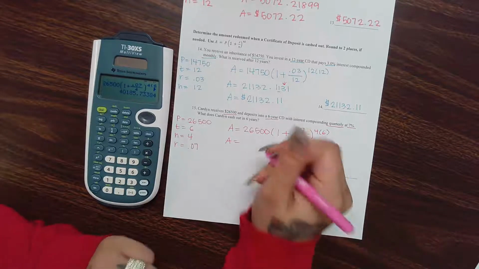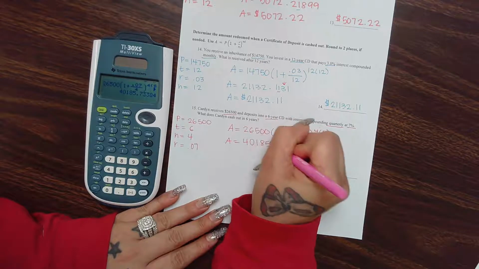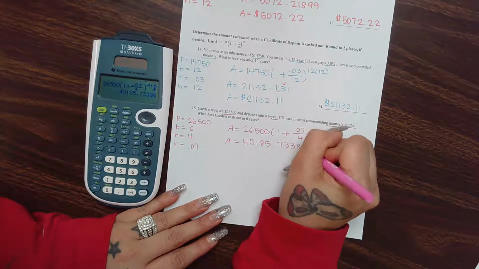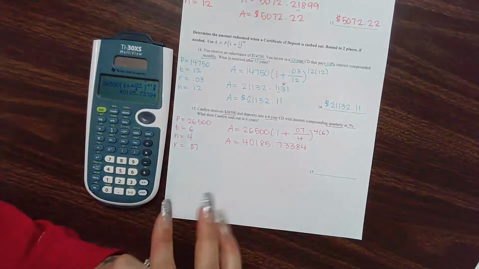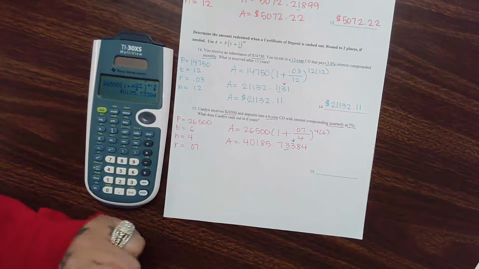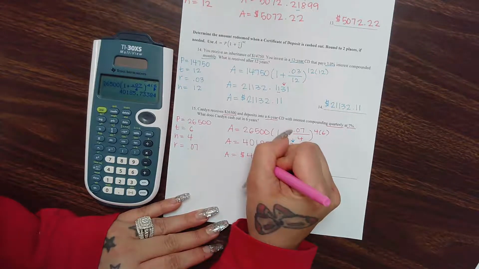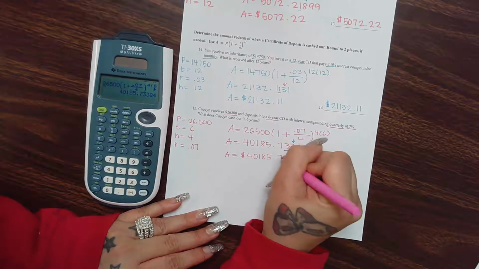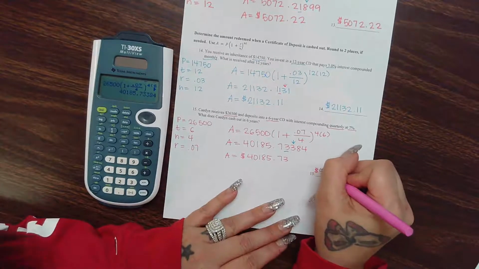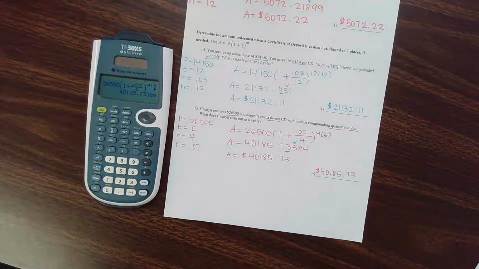Okay, so what I get is 40,185.73384. This is money, and it told me to round to 2 decimal places, so I look at the third number. It is a 3, which is less than 5, which means I don't do anything, I just stay. And so then your final answer is $40,185.73.